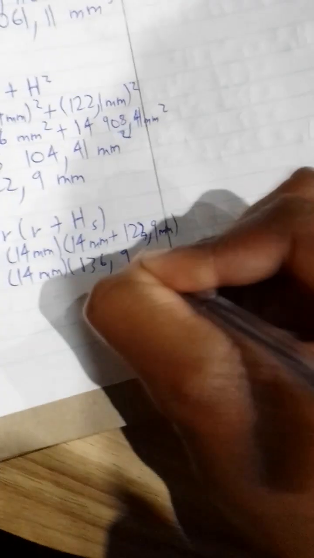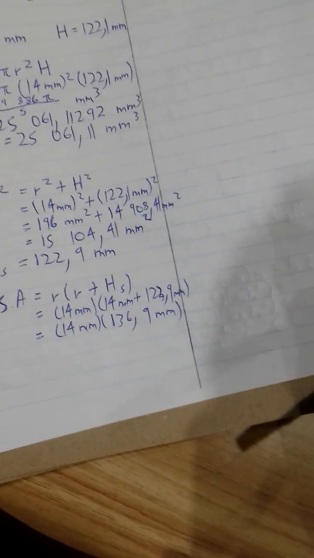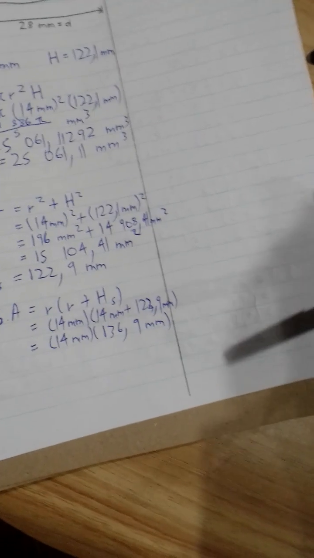So surface area, pi r (r plus HS). 14 millimeters and 122.9 millimeter, and that is 136.9 millimeter. That gives 1916.6 millimeter squared.